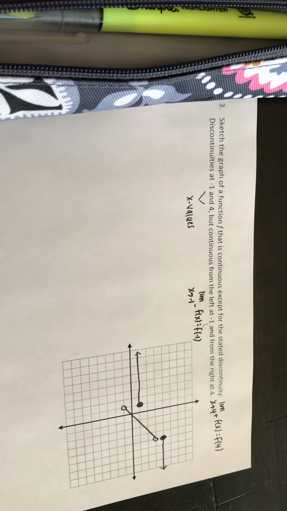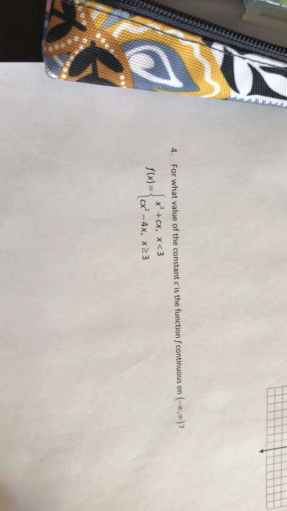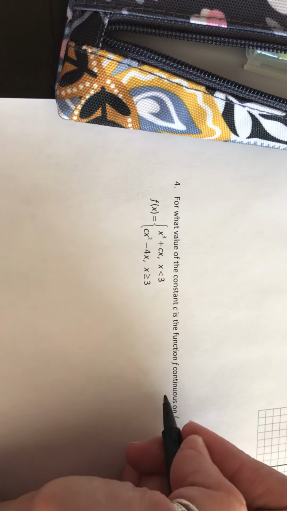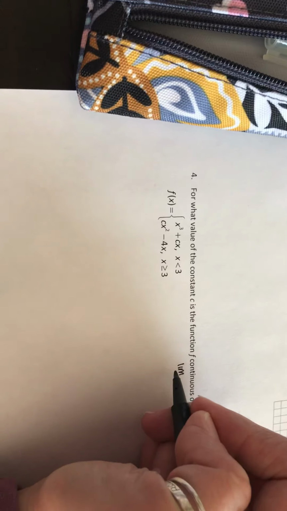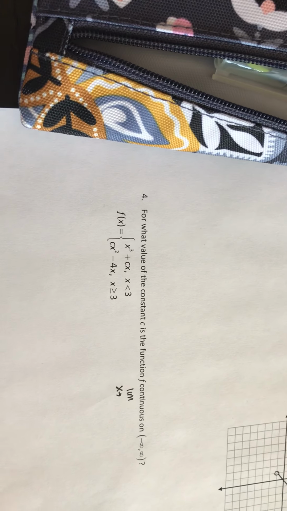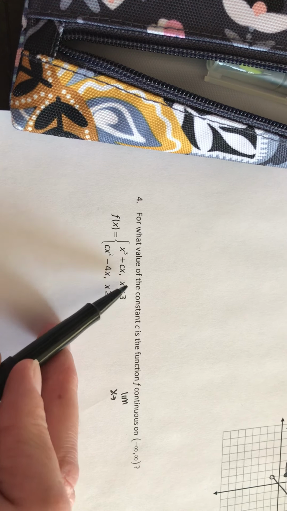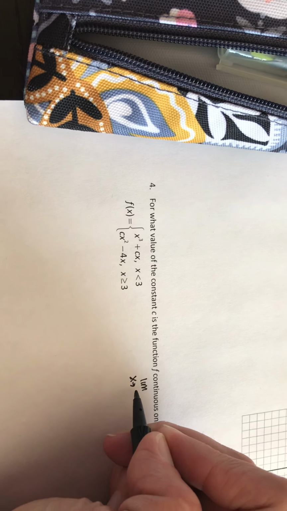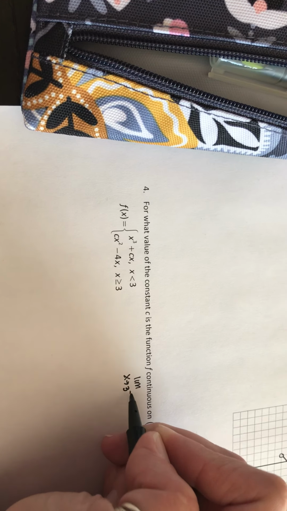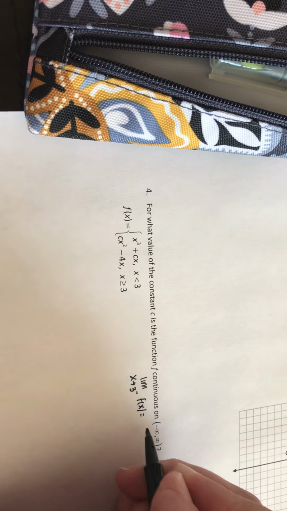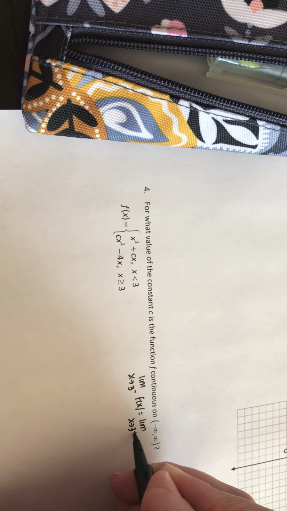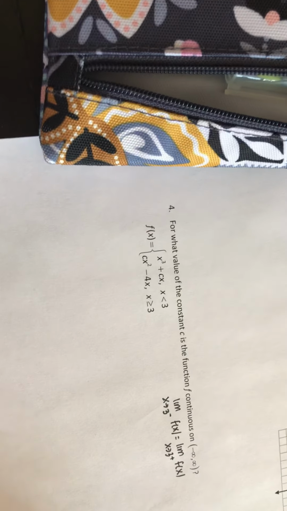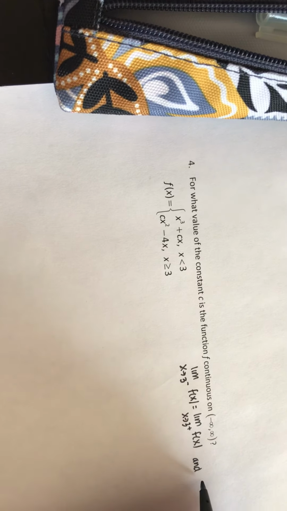All right, example 4. For what value of the constant c is the function f continuous on all real numbers? So we know that continuous means that we need to make sure that our limit as x is approaching some value must exist. So if we look over here, we can see that there's probably going to be a problem with 3. So I'm going to want to know that the limit as x is approaching 3 from the left of f of x must be equal to the limit as x is approaching 3 from the right of f of x. That's what it means to have a limit exist. And my function must be defined at x equals 3.